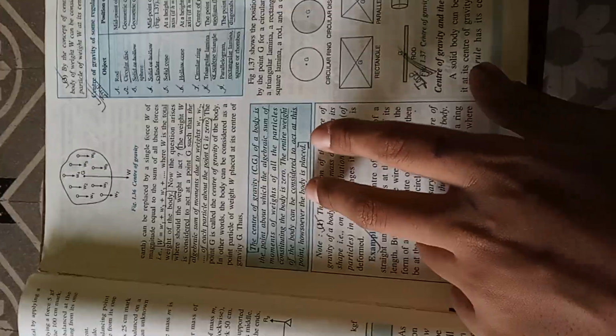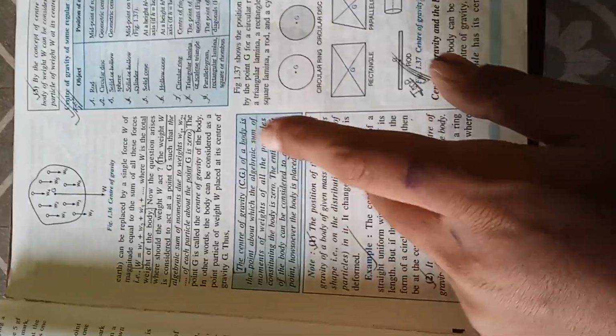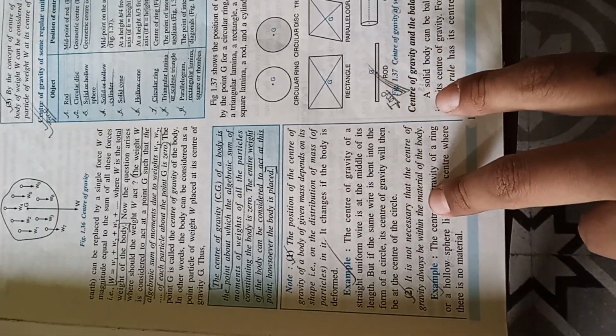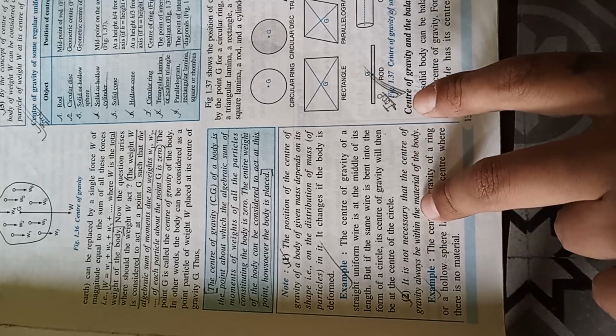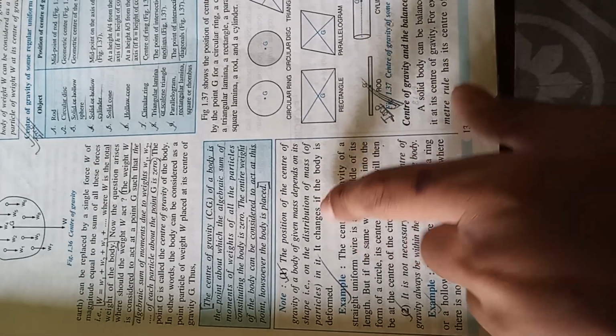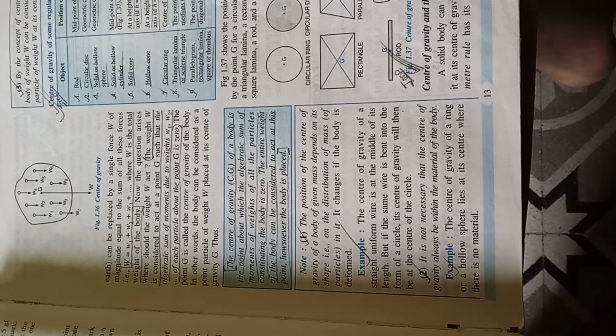Easy. So this is a definition, the center of gravity definition. You should have information about this. As the body is deformed, its shape changes. The position of the center of gravity of a body of given mass depends on its shape.